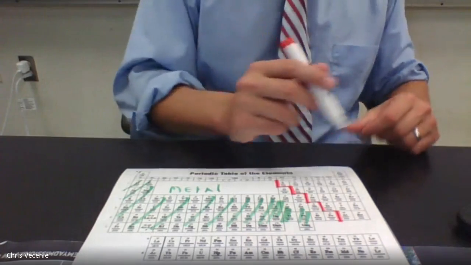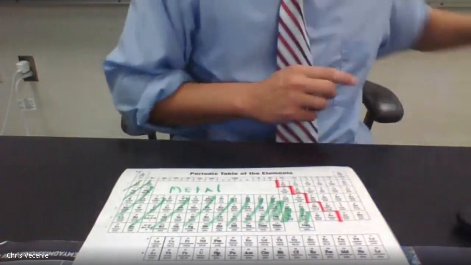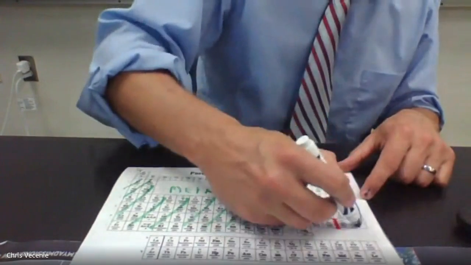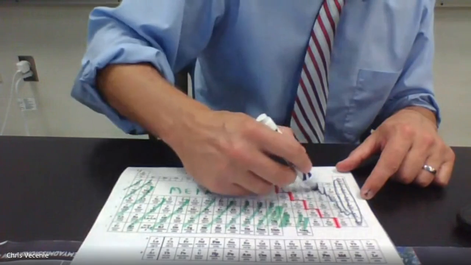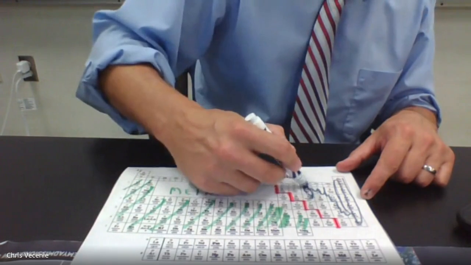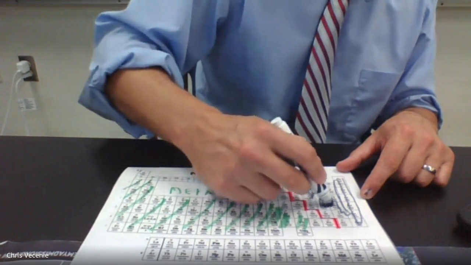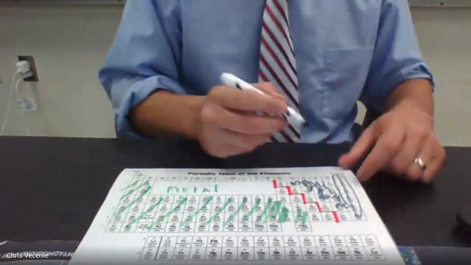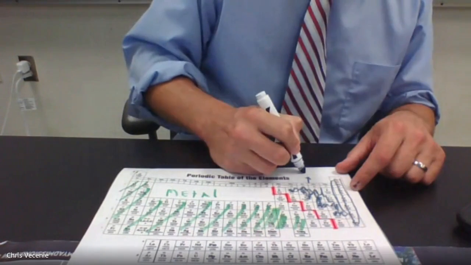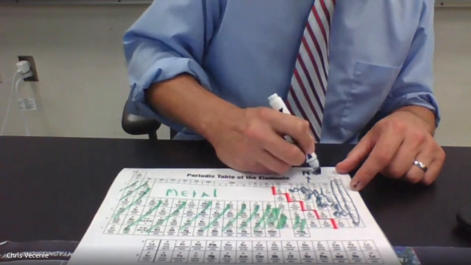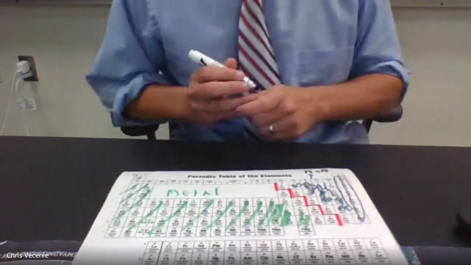On the right side, which I'll show you in black, these guys are our non-metals.